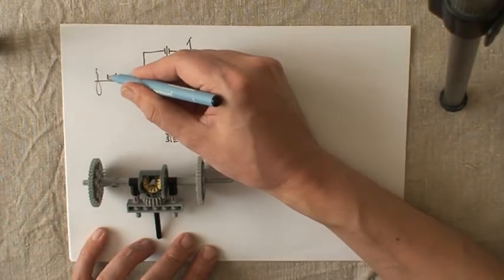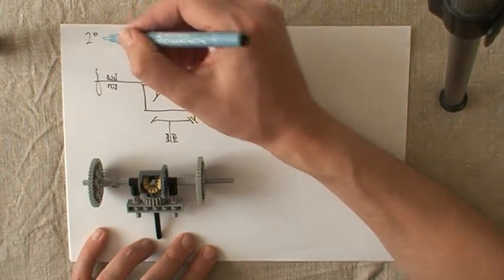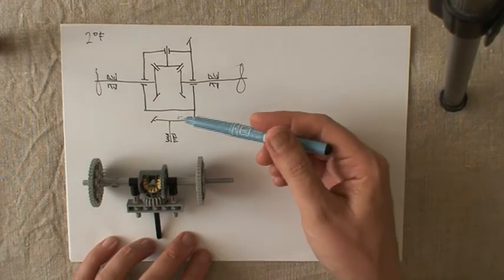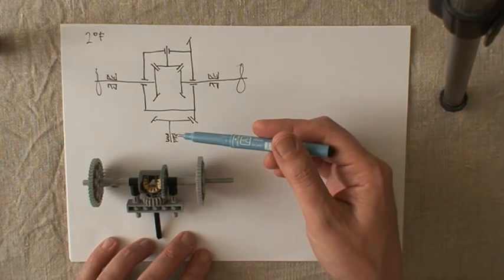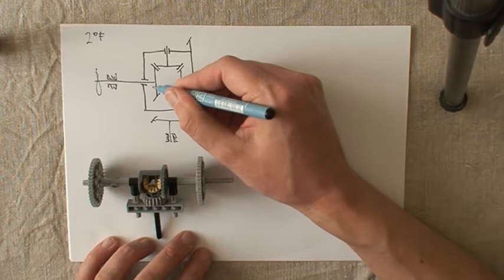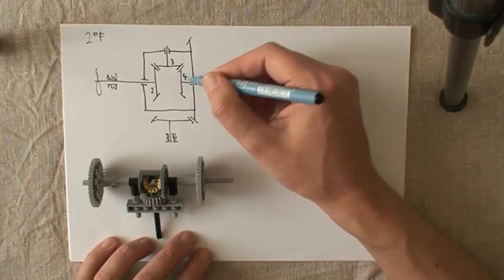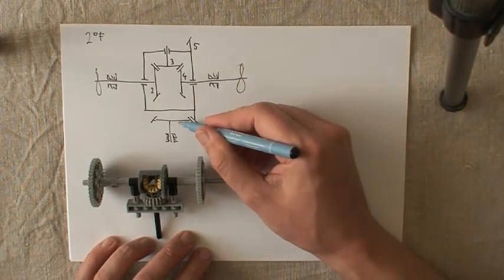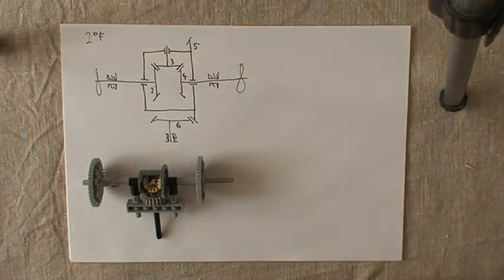Okay, so the differential has 2 degrees of freedom. So 2 of these angular velocities must be given. So let's call the bevel gear 2, satellite 3, the other bevel gear 4, the carrier 5, and the engine gear 6, for example.